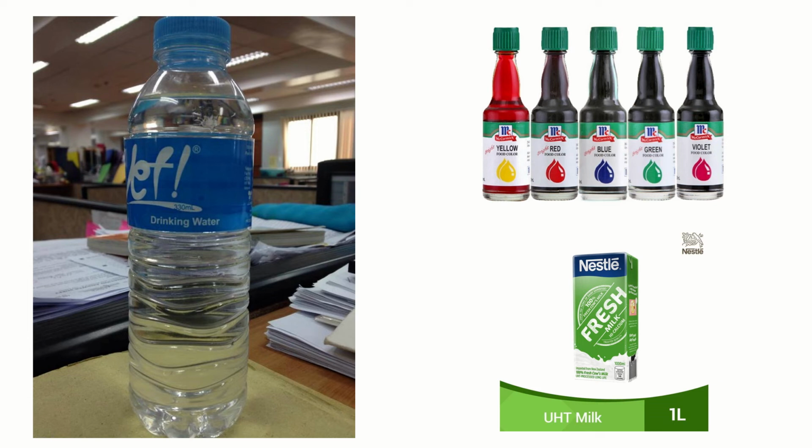What you see right now, the only available is 330 ml drinking water. And for the food coloring, it's not by drops, but by ml. This is an example of a brand that you can see from the supermarket regarding food coloring. And lastly, the milk. Instead of pints, it's in liters.